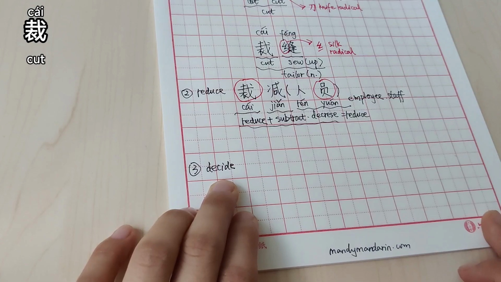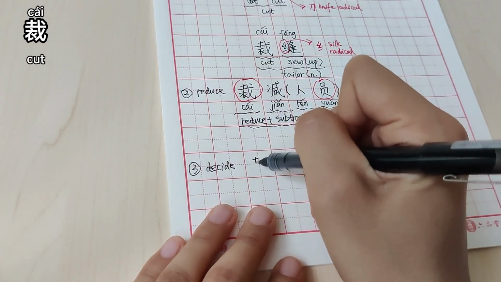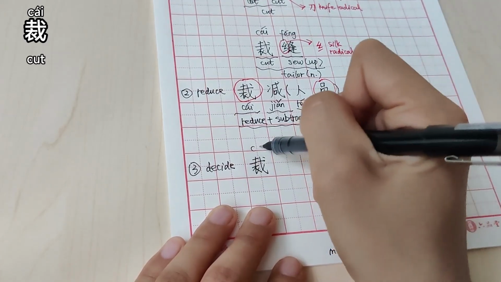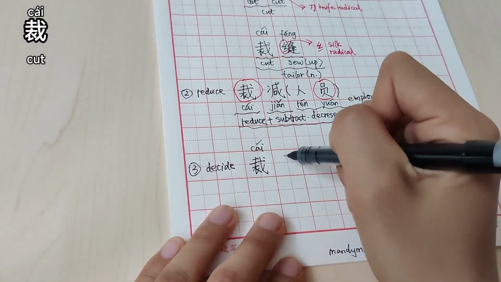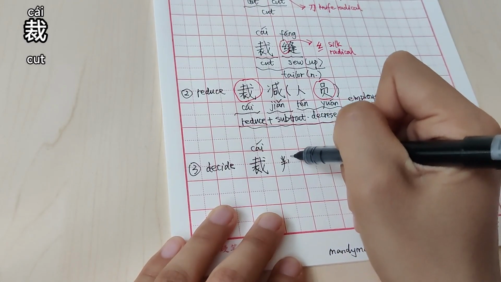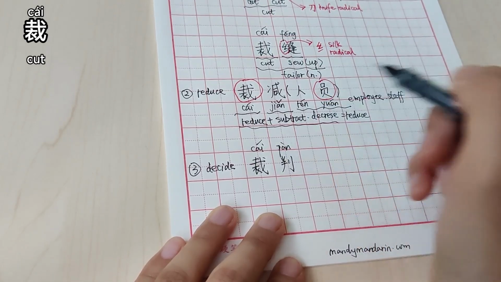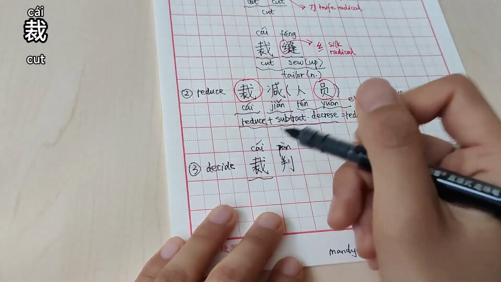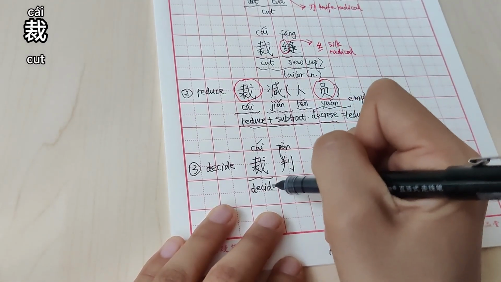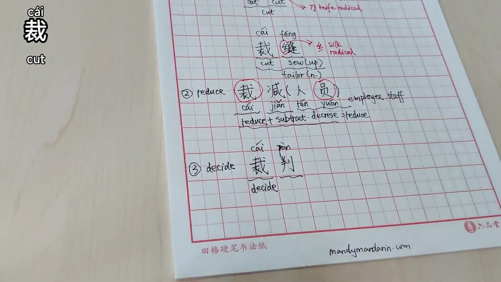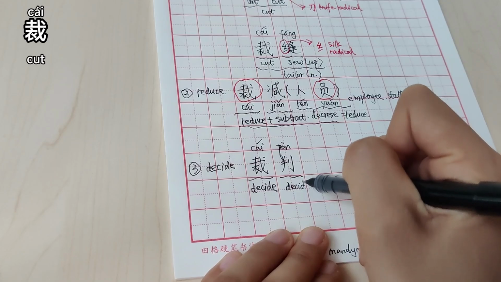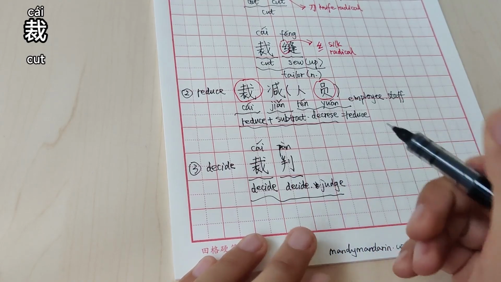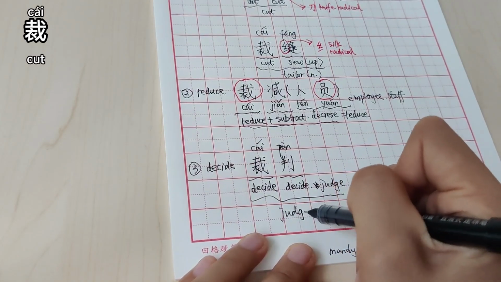For the decide, we can have 裁判. For the 裁, it could mean to decide. And 判 could also mean decide or to judge. So 裁判 together could mean a judge.